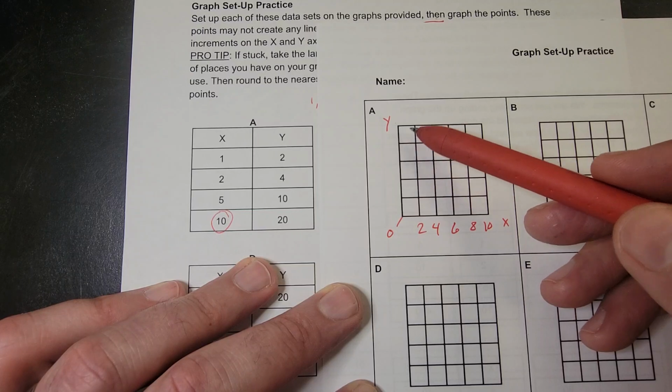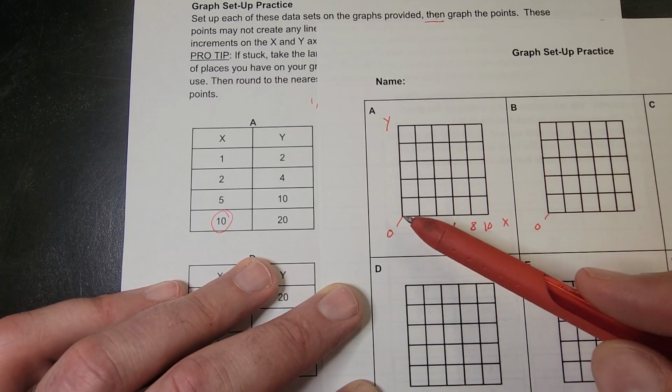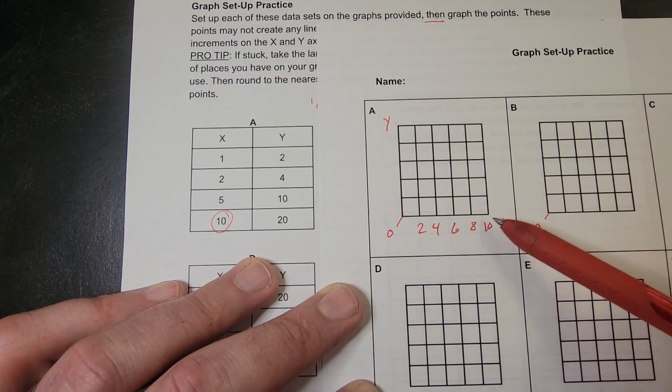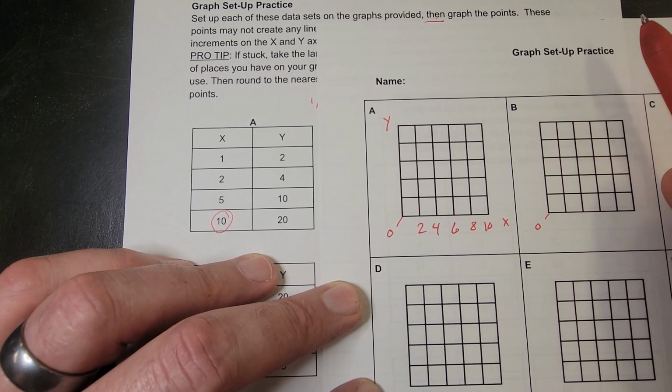I have 1, 2, 3, 4, 5 lines, which obviously, as you can see, is going to be the same on all of these, 5 by 5. When you don't count the 0 line, you've got 1, 2, 3, 4, 5, and then 1, 2, 3, 4, 5 after your 0 line. So I need to get up to 20.